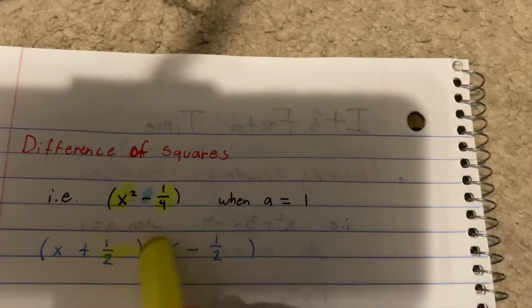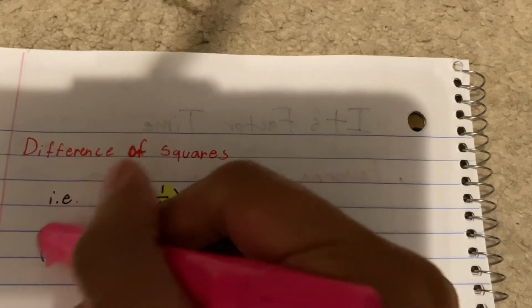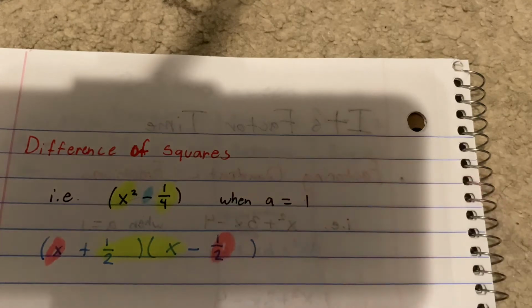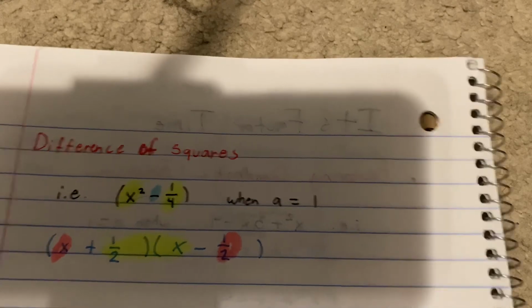And just to check it out, you get this times this, and then these two multiply each other, it'd be x over 2 minus x over 2, which is 0. x times x is x squared. A positive 1/2 times a negative 1/2 is negative 1 over 4. That's the difference of squares. Just a little memory for us.